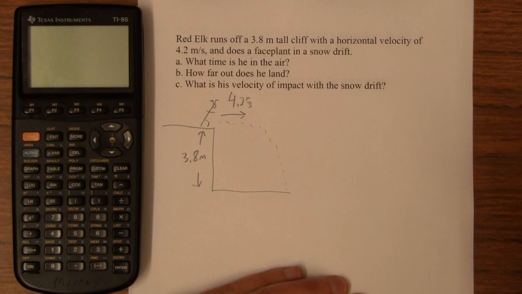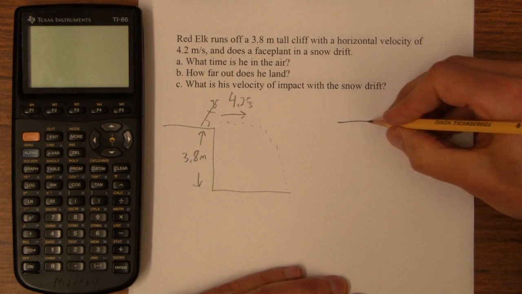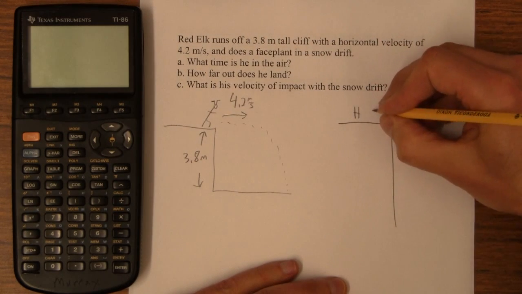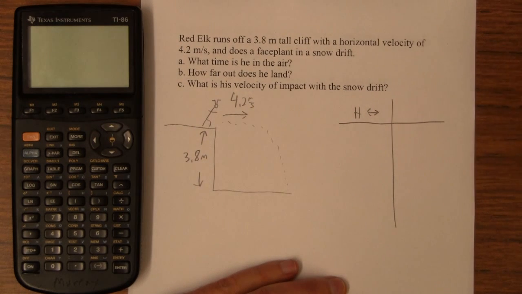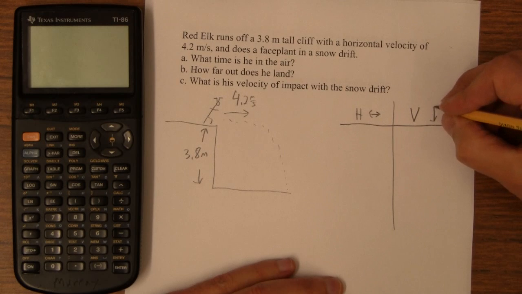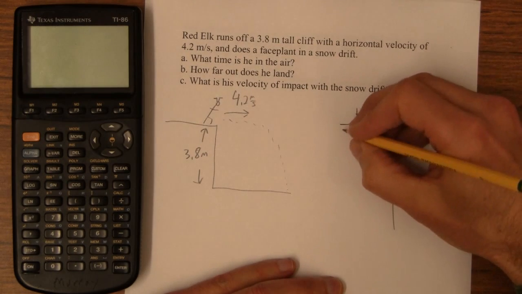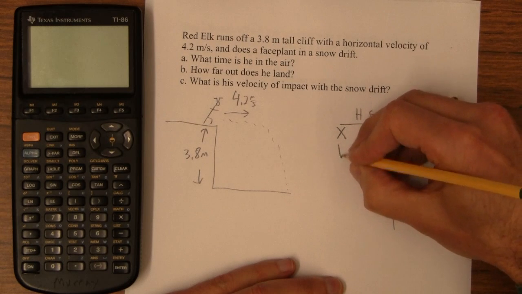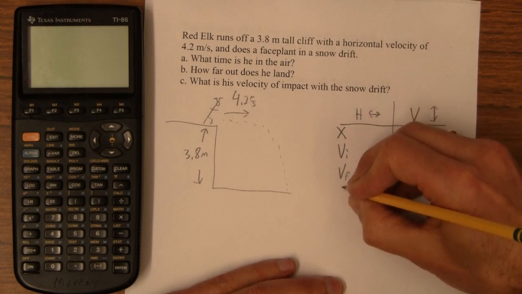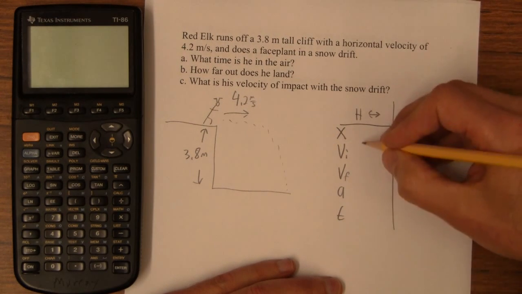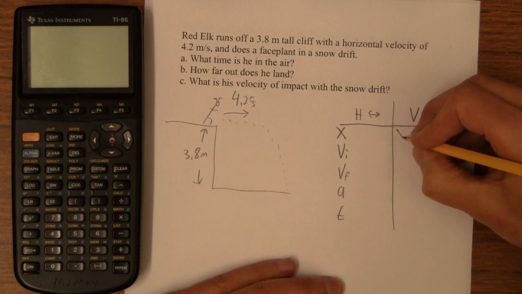Okay? Now, the key on these types of problems is that all we have to do is solve two separate problems. We're going to solve a horizontal problem, which is left to right in the x direction, and a vertical problem, which is just up and down. And the good news is we're just going to use the same kinematic quantities that we always use: the displacement, the initial velocity, the final velocity, the acceleration, and the time. It's just that now we've got two problems to solve, a horizontal problem and a vertical problem.